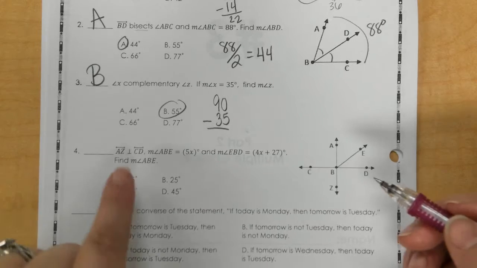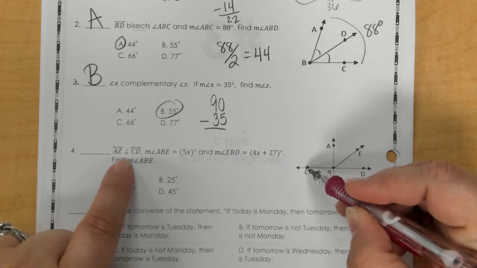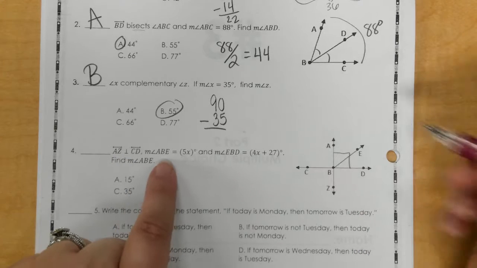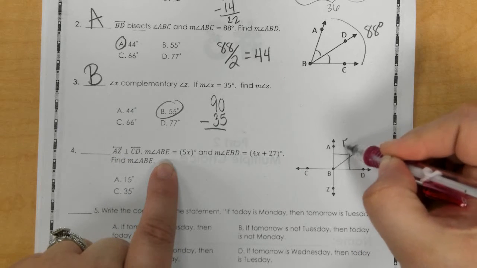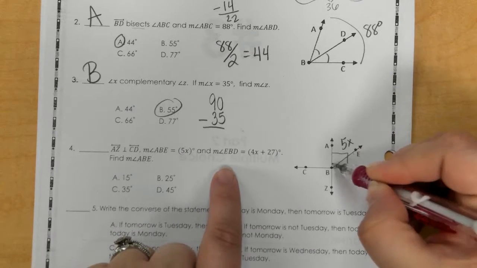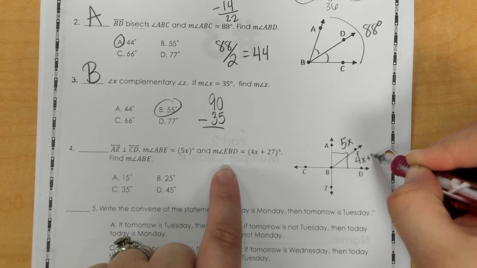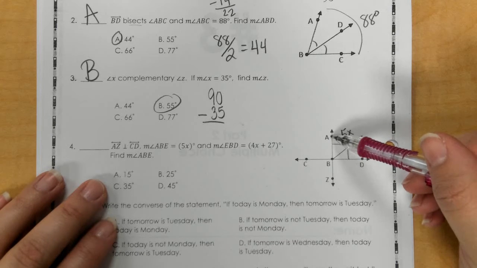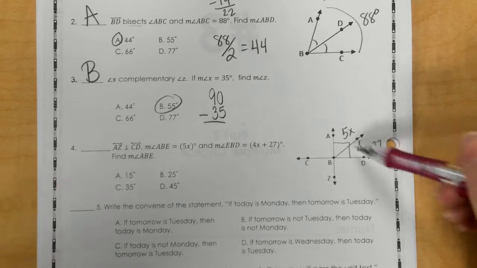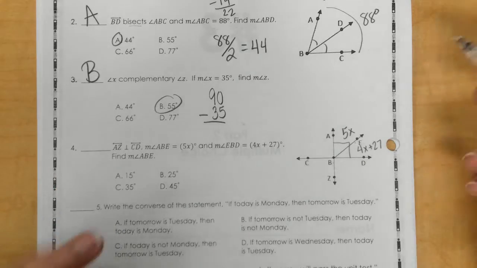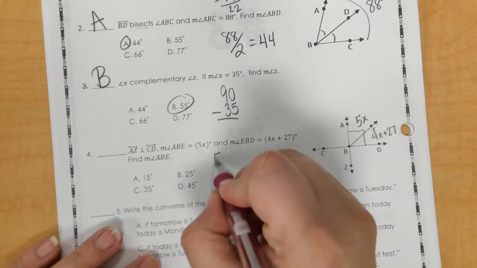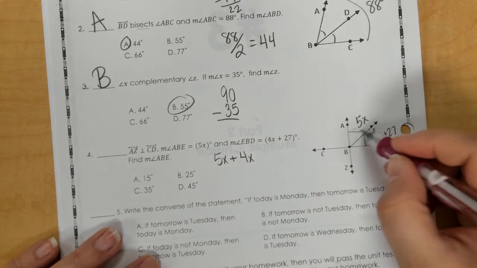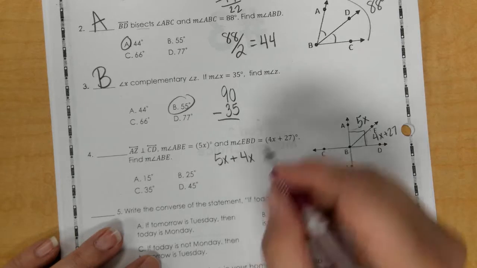In number 4, it says that AZ is perpendicular to CD. So this creates a 90 degree angle. It also says that ABE is 5x and EBD is 4x plus 27. We need to find the measure of angle ABE. So we need to find x, and then plug that back into the 5x. So first we can add these together and set that equal to 90, since this is complementary. It's perpendicular here, creating that 90 degree angle.